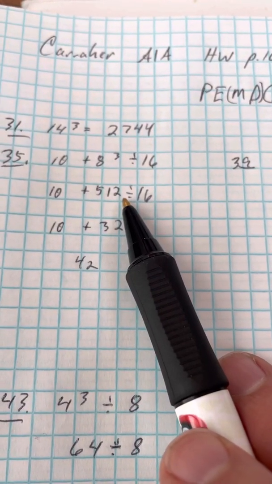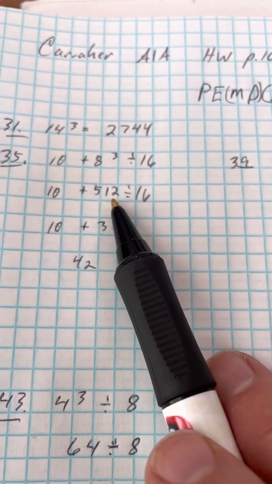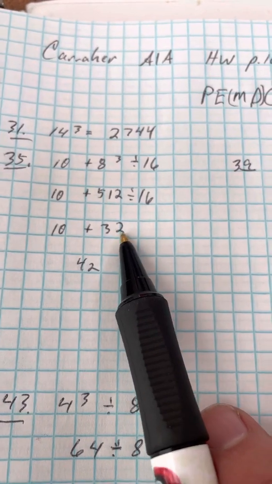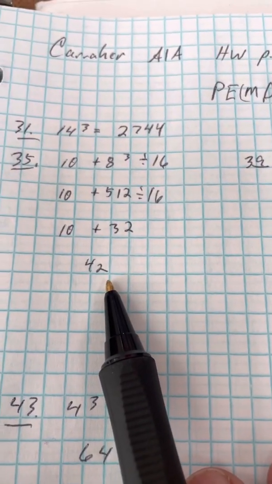which is 512. Then I do division. Division comes before addition, so 512 divided by 16 gave me 32. Now I take the 10 plus the 32 and I have 42.